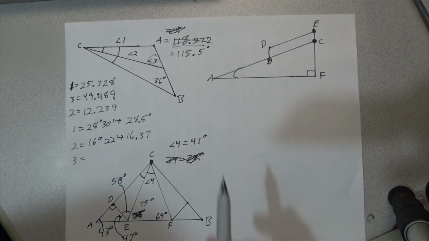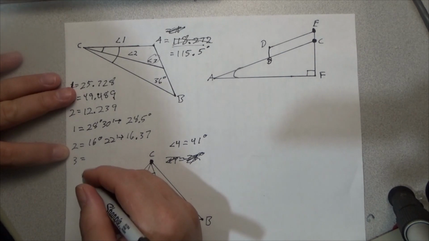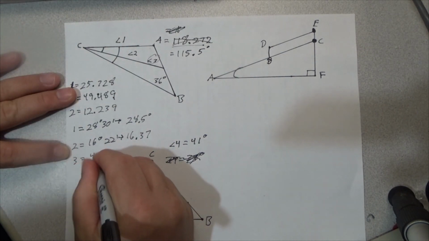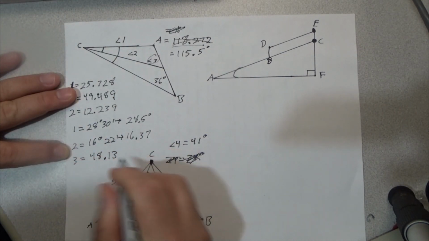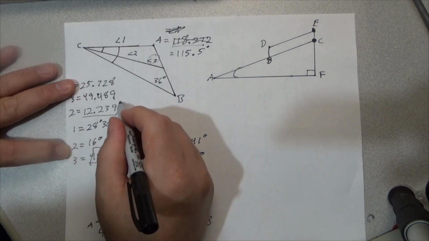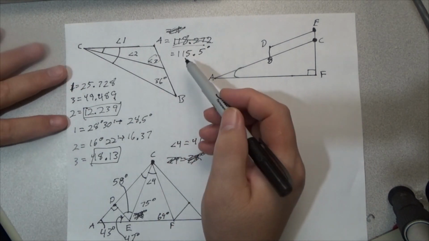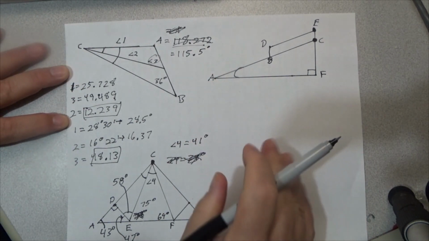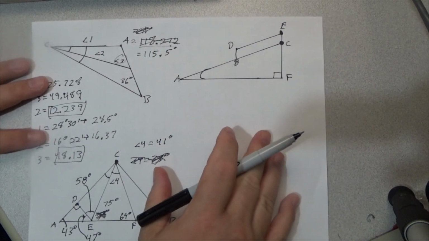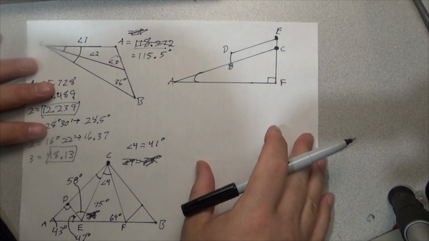I get angle 3 is equal to 48.13. So those are the two angles that we were looking for. Both times we had to find a different angle A. Ta-da! Now let's look at number 15.